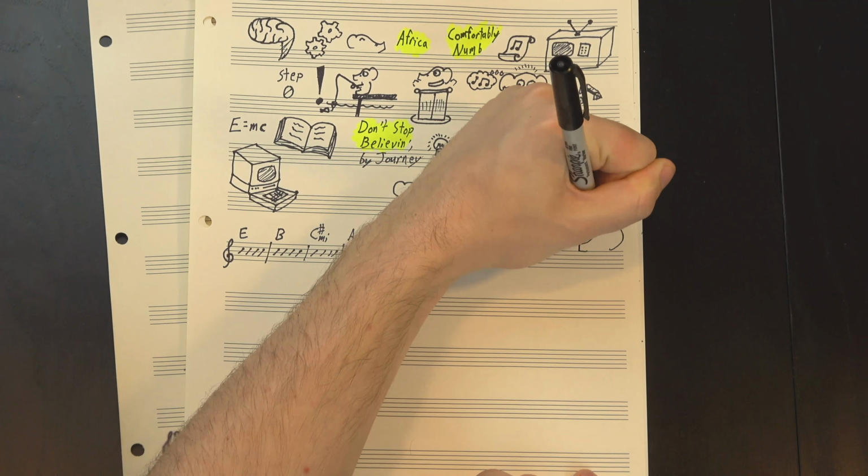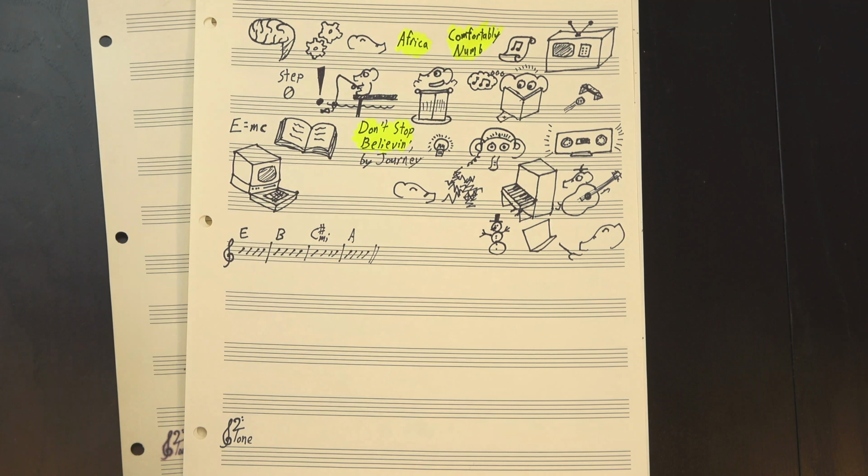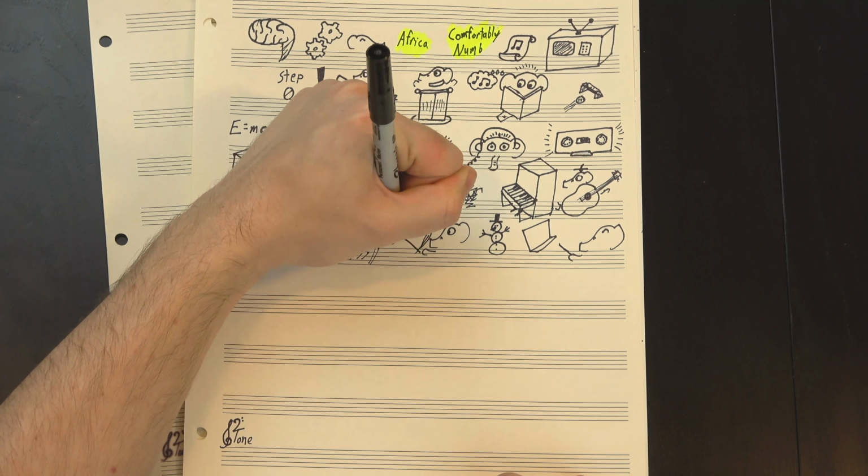Once you're confident in your transcription, we can start the actual analysis. I like to focus on chords and harmony for a couple reasons. First, I think they're the most overlooked aspect of composition.